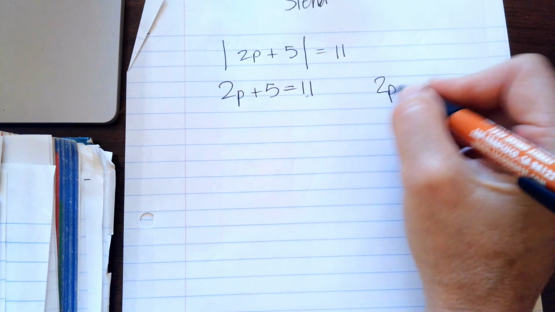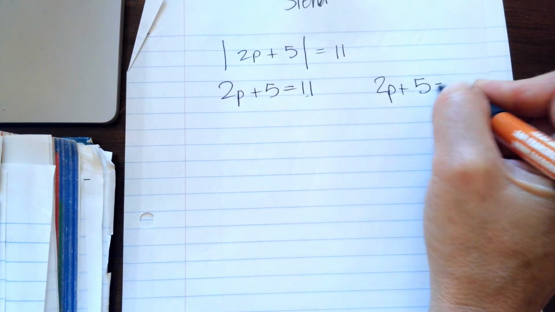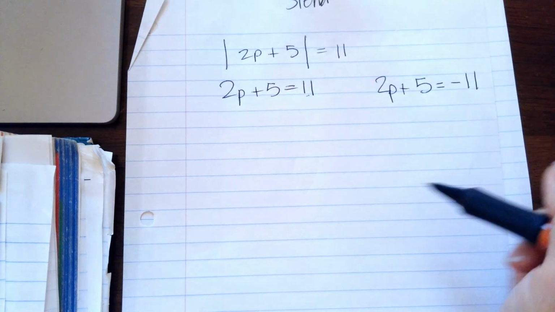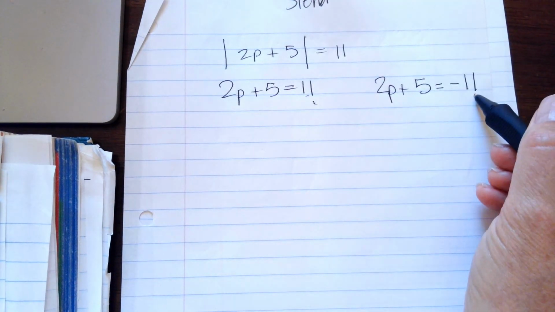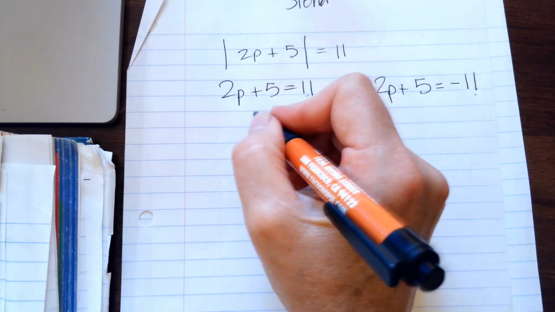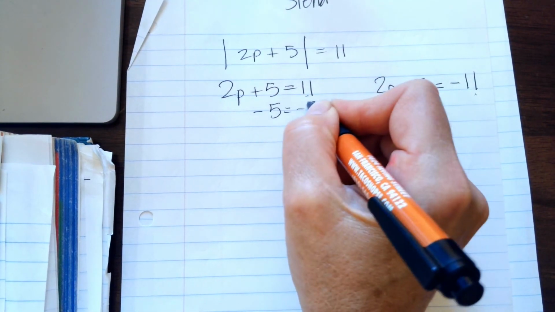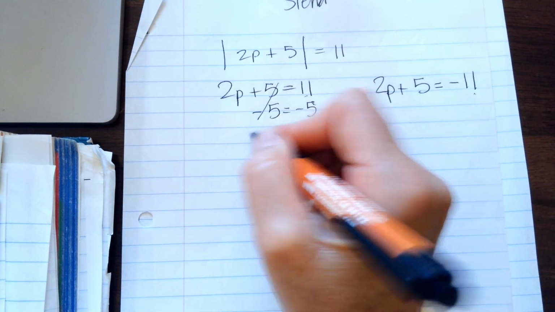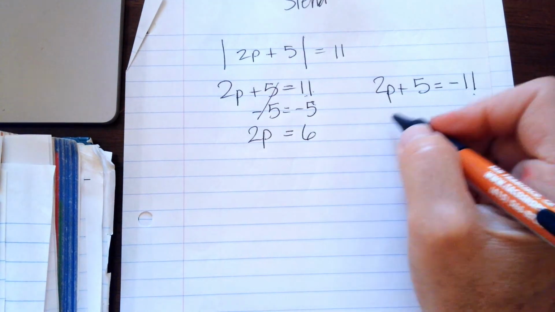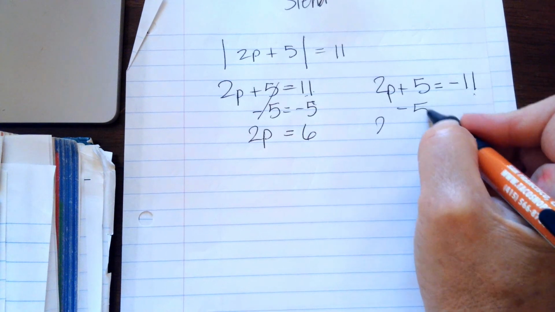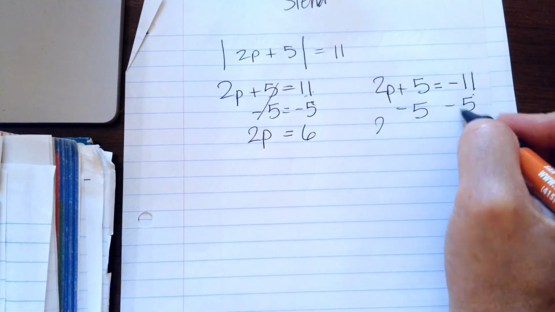And then we're going to do the opposite. So this is regular 11. We're going to do the opposite, which is negative 11. And then we're going to solve for both. So they're adding 5. We're going to subtract 5. 11 minus 5 is 6. 2p plus 5, we're going to minus 5, minus 5.